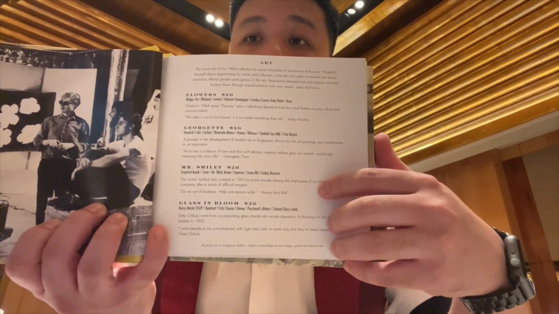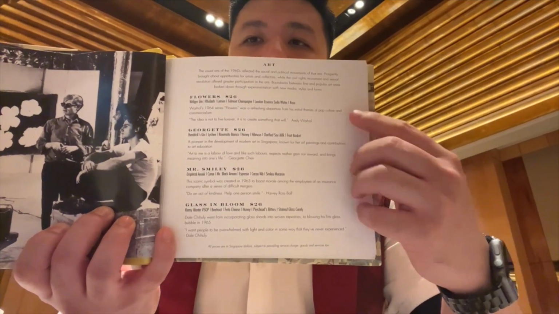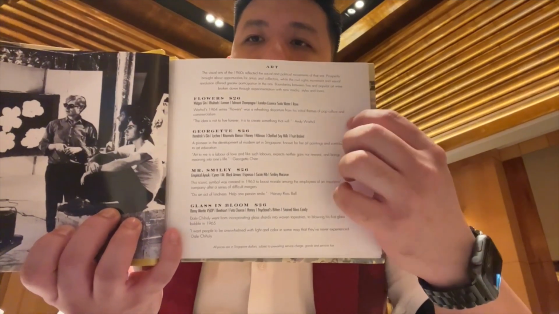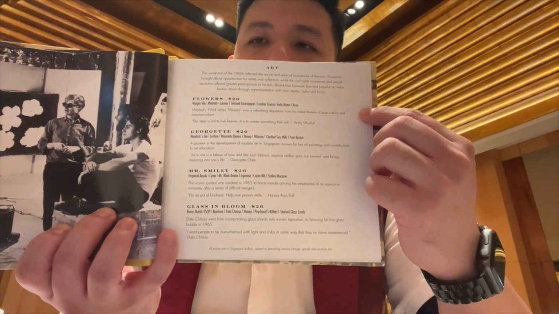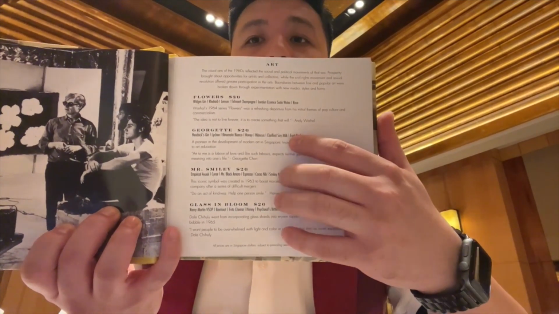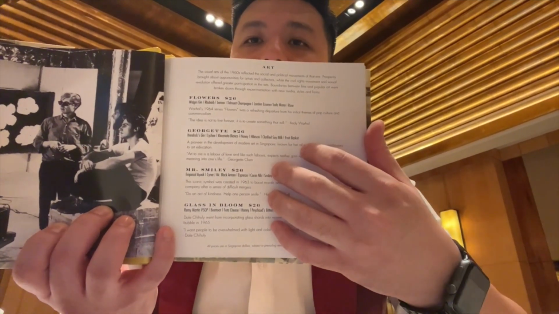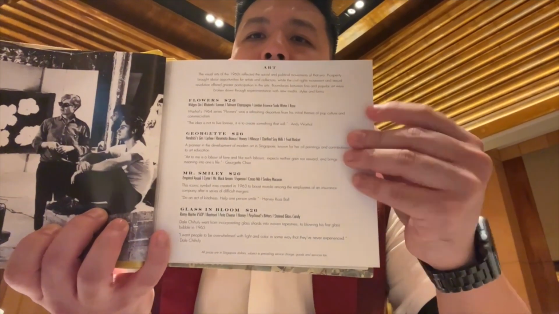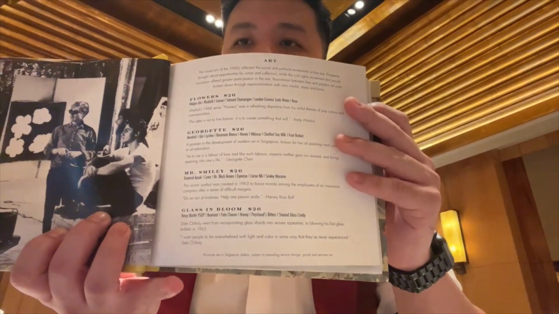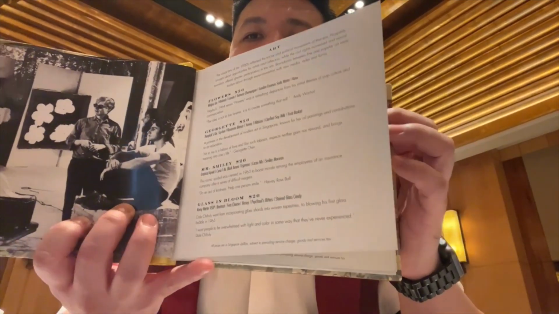So it has 4 cocktails in each of the sections. And it has a little bit of the ingredients, of course, to know what you will get inside the drink, and a little bit of a synopsis of the story that we want to celebrate. So a little bit of a quote, either from the person itself or the art piece.